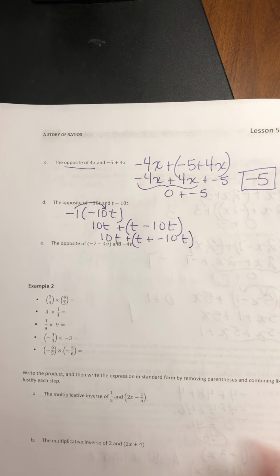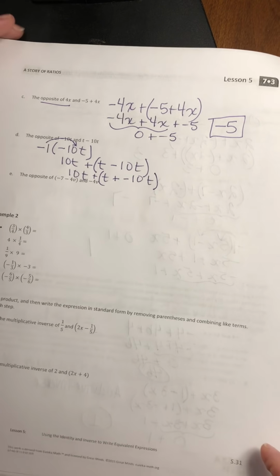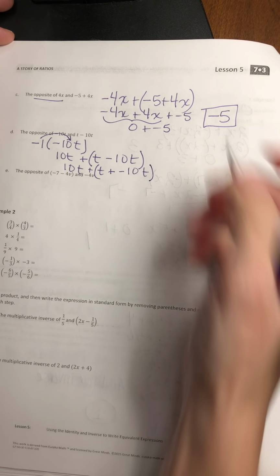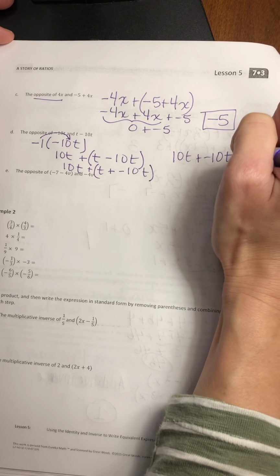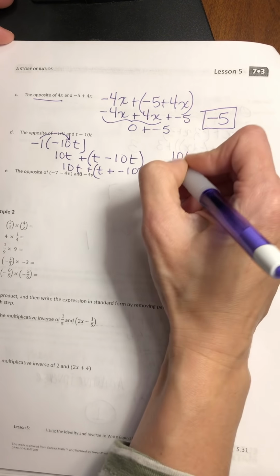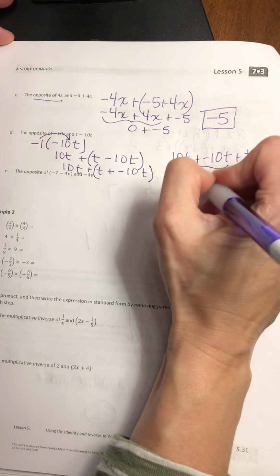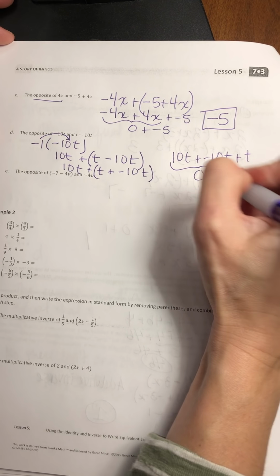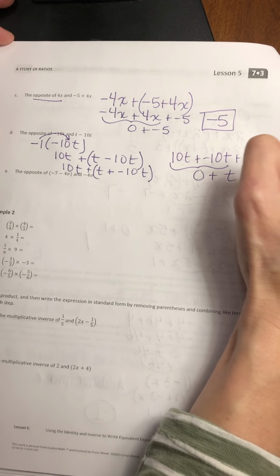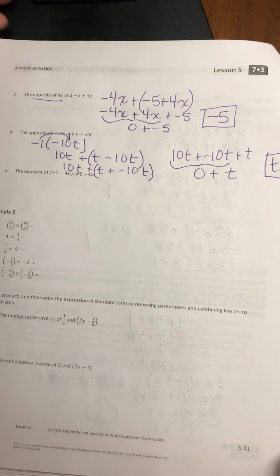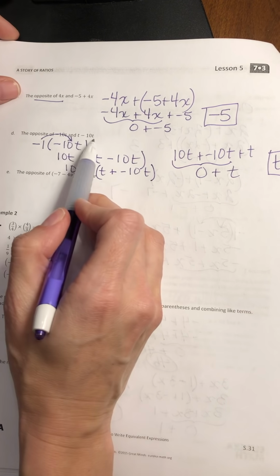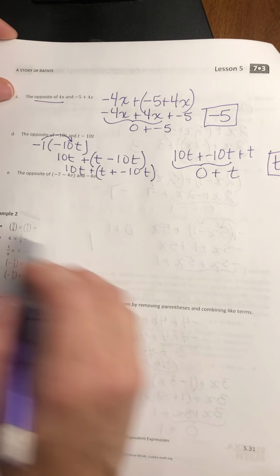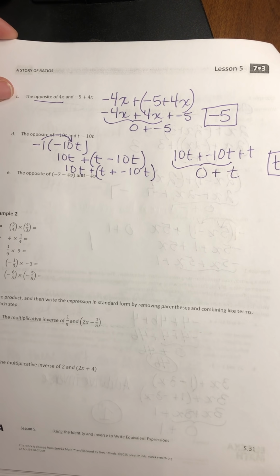And again, we could change that order as necessary, the commutative property. So I would do 10t plus negative 10t plus t. Those are opposites, which give us 0, and 0 plus t gives us t. Rather than doing all this multiplication, it simplifies to just give you the value of t.